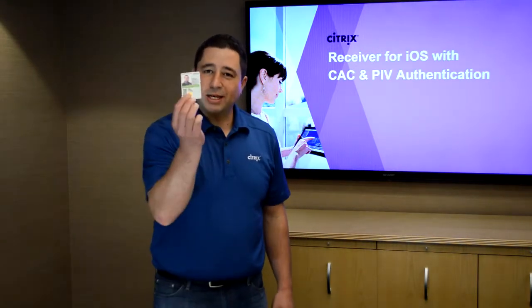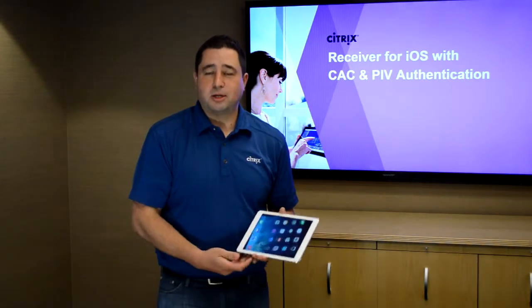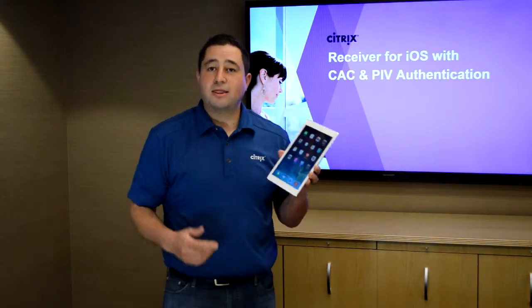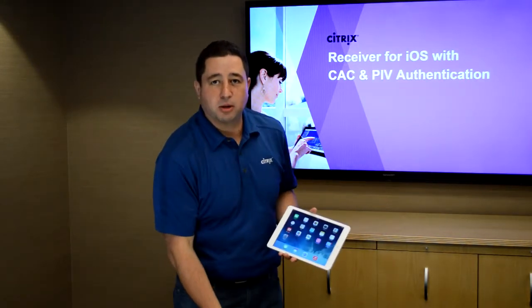Mobility is a big topic of conversation in government spaces today. But the challenge is this: how do I get this CAC card to be used as my authentication mechanism on this iPad? That's where the magic of Citrix Receiver 5.9 for iOS comes into play.